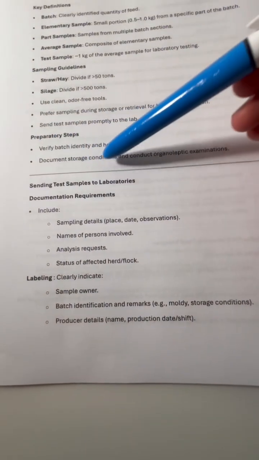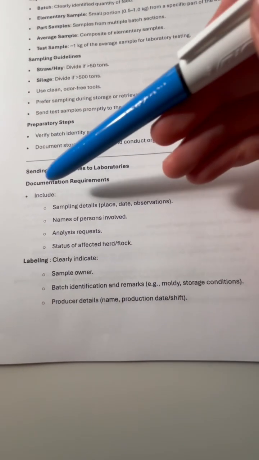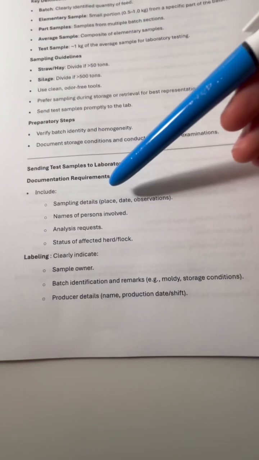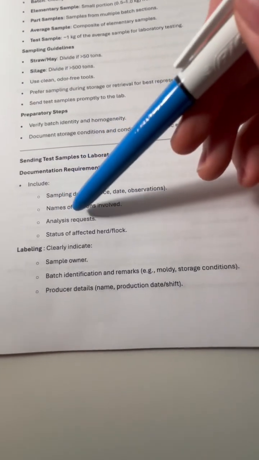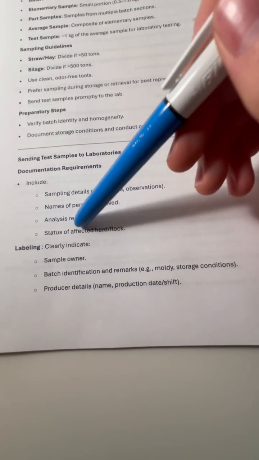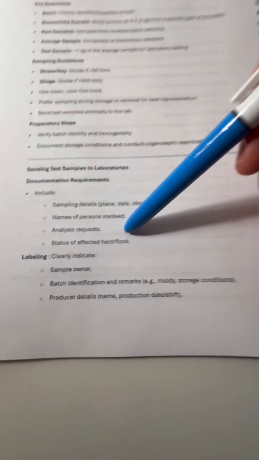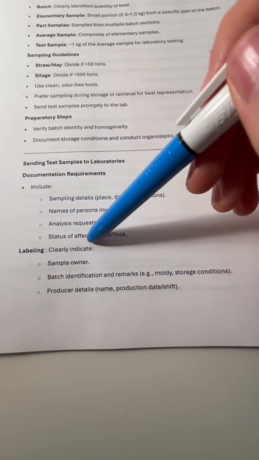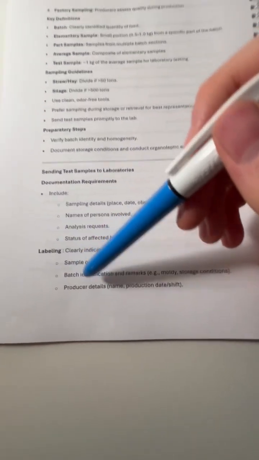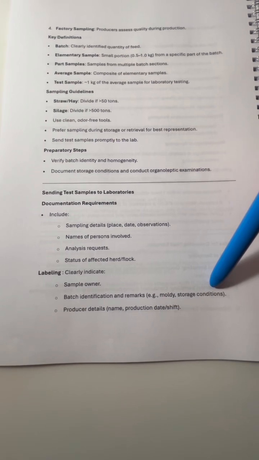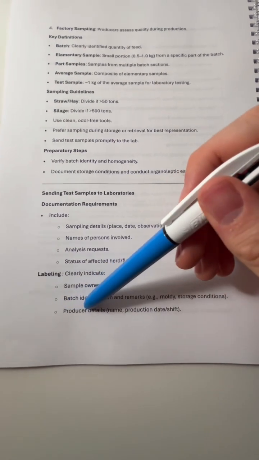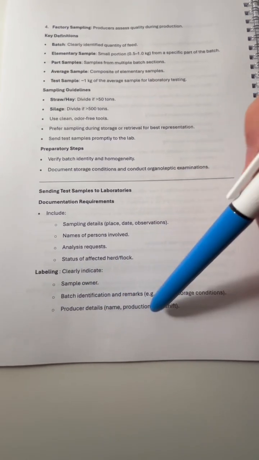Sending to the laboratories, the documents require sampling details such as the place, date, and observations, the names of the people involved, the analysis requests, and the status of the affected herd and flock. And the labeling should indicate the sample owner, and the batch identification and remarks, whether it's moldy or storage conditions, and the producer details, such as the name, production, and date and shift.